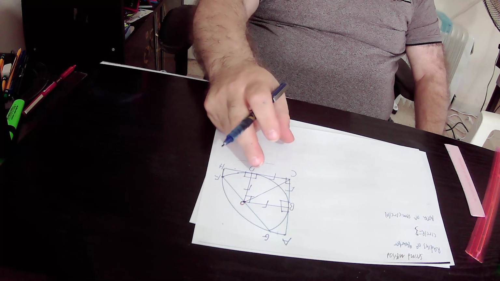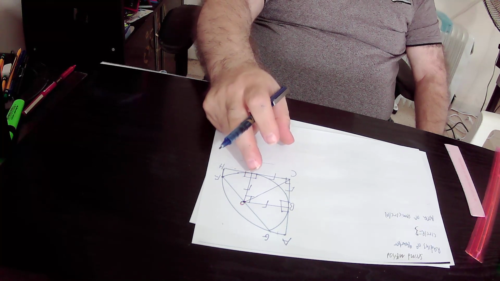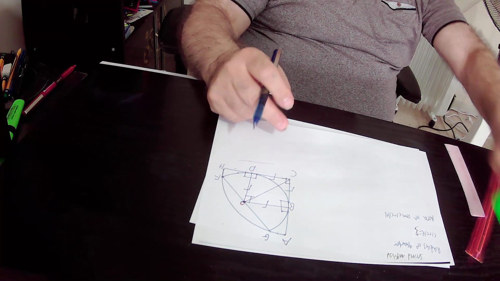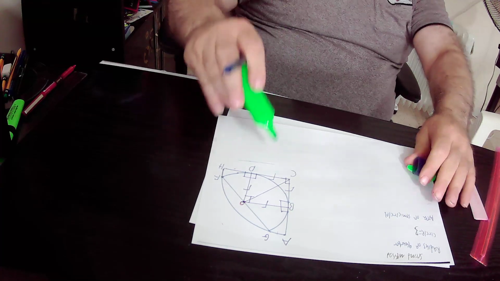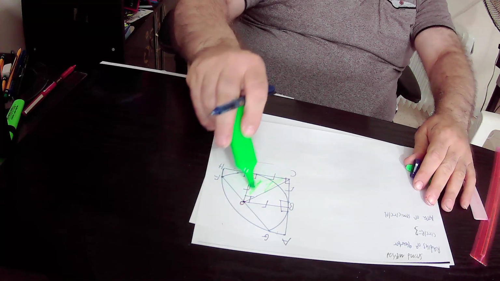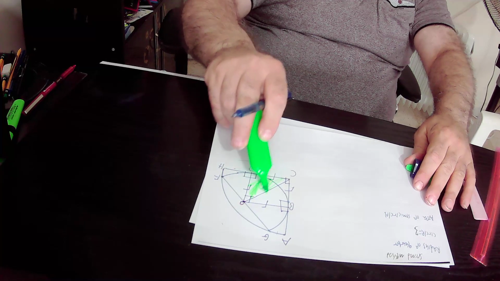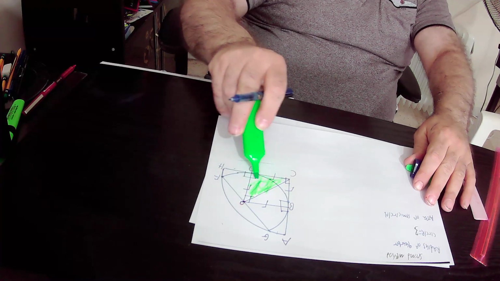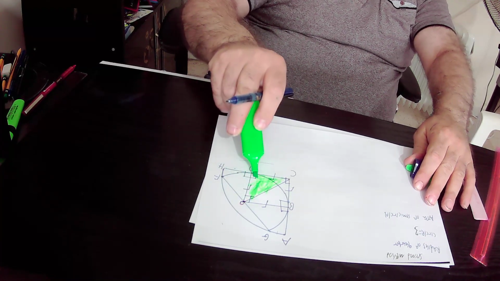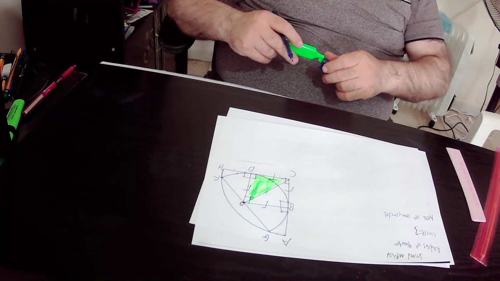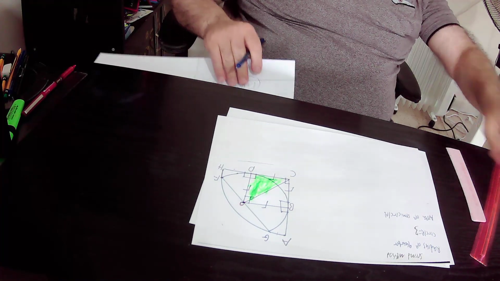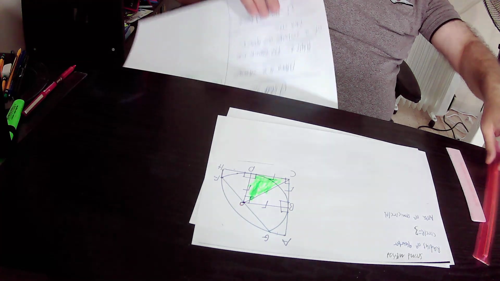We will find the length of diagonal CO by implementing the Pythagoras theorem on the green right triangle, triangle OCD.